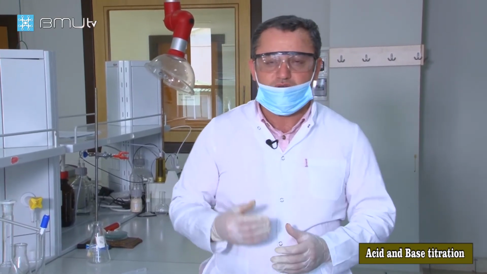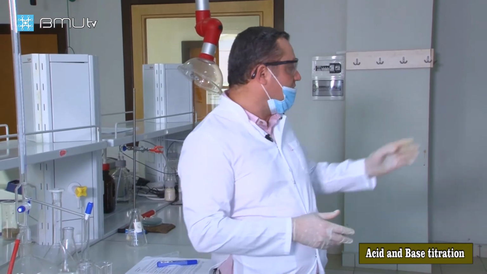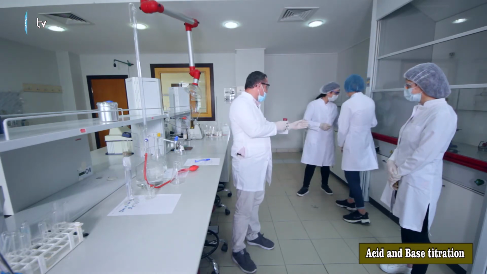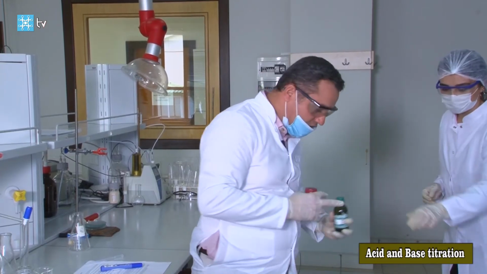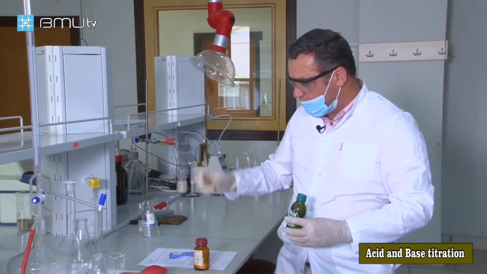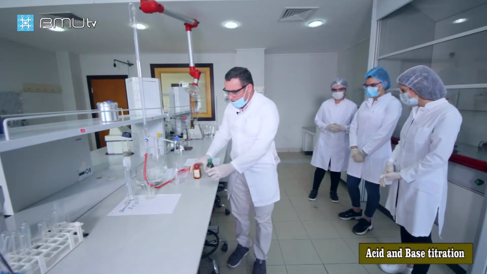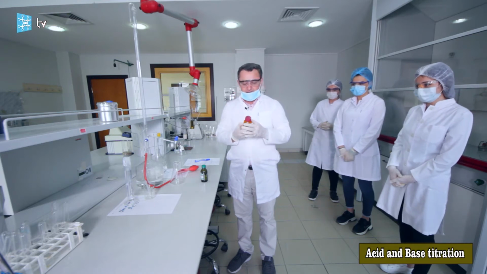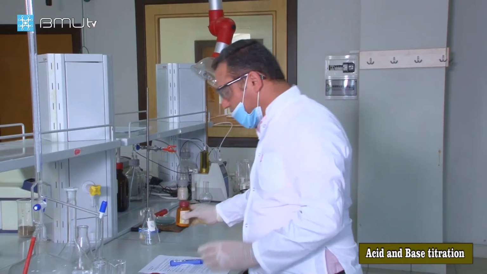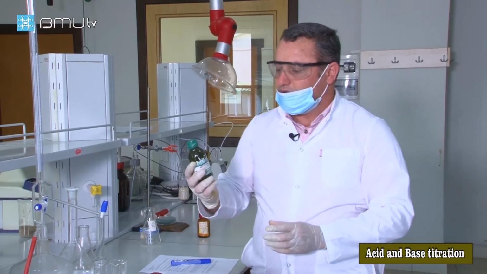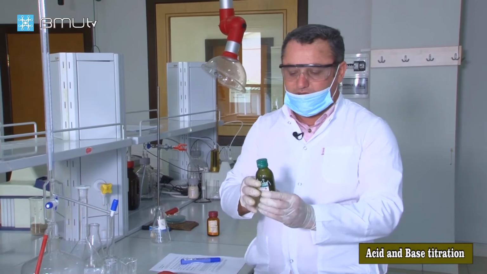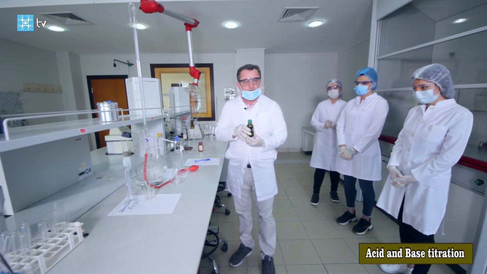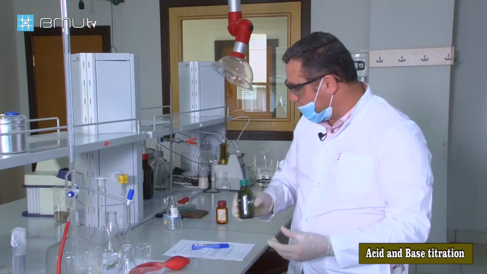Which kind of indicator do we need? We need phenolphthalein. Please give me the phenolphthalein. Yes, and this is in solid state. And please give me the solution. And don't worry, we have another dropper. This is phenolphthalein, and phenolphthalein is a white solid in normal conditions. If we want to produce the phenolphthalein solution, we add a very small amount of phenolphthalein into alcohol, and we make the phenolphthalein solution.